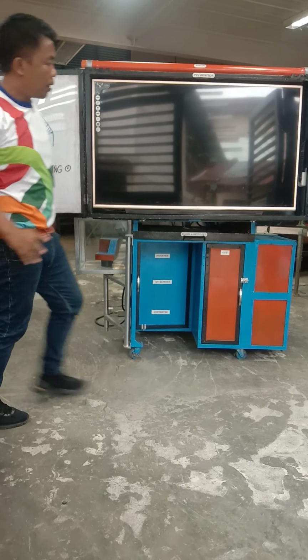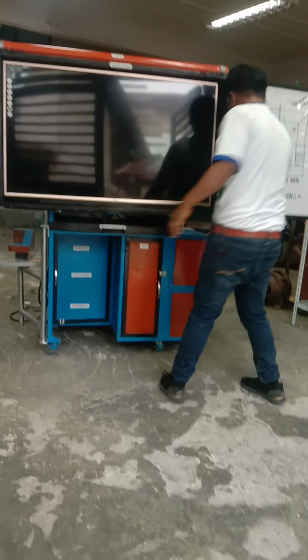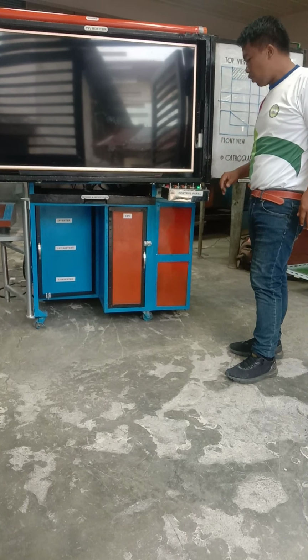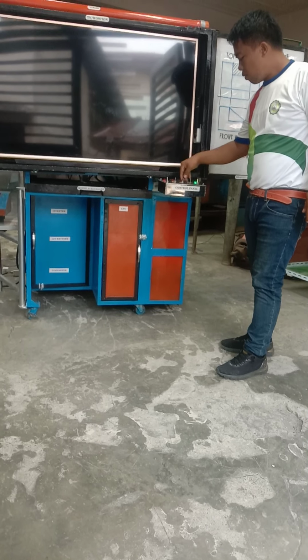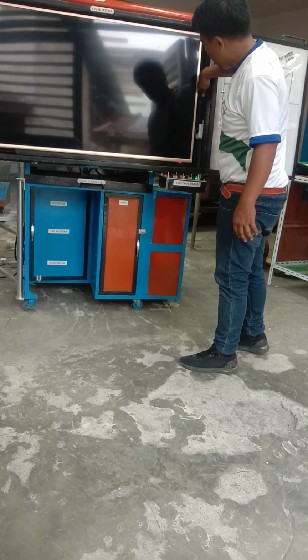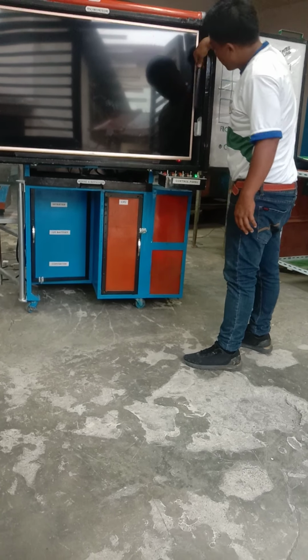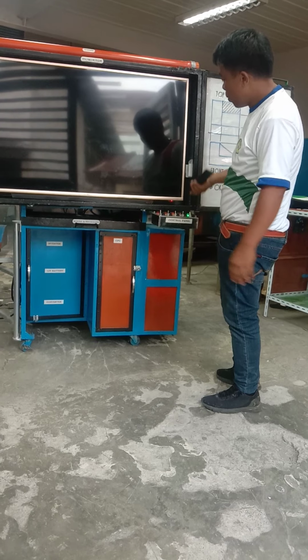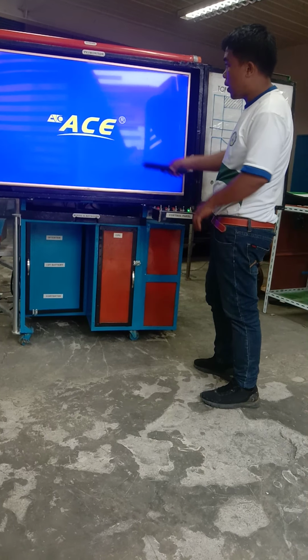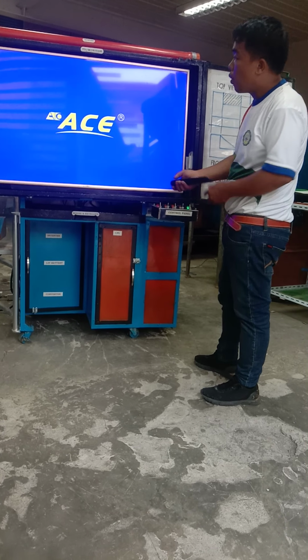In here, you can switch the monitor. Then we have a remote control, and then you can also power off.